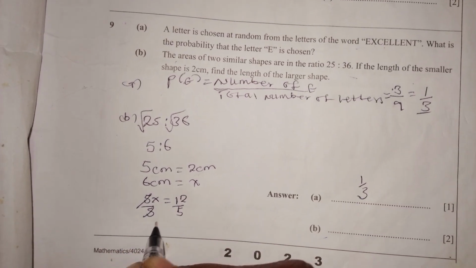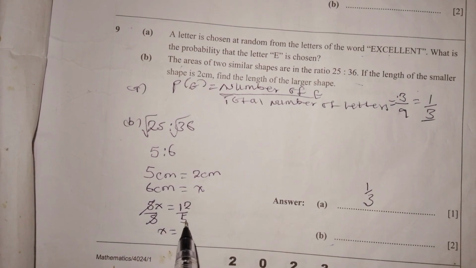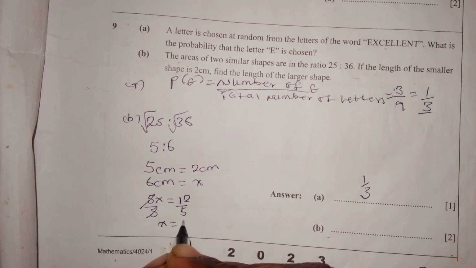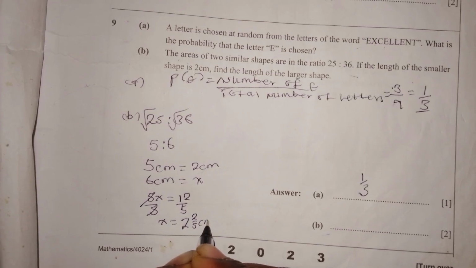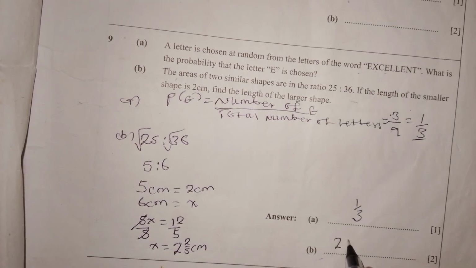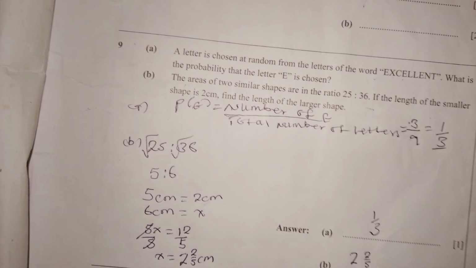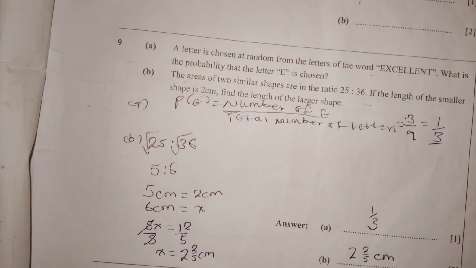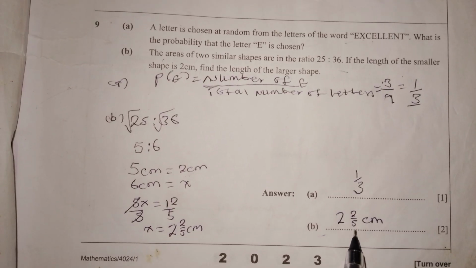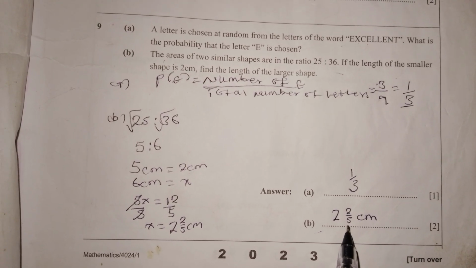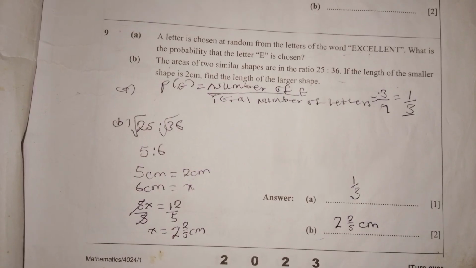So that when I cancel, I have x equals 12 over 5, which is 2 and 2/5 centimeters, learners. Remember, this is paper 1. We don't use a calculator. I prefer you leave your answers when you have expressed them in their lowest fractions.